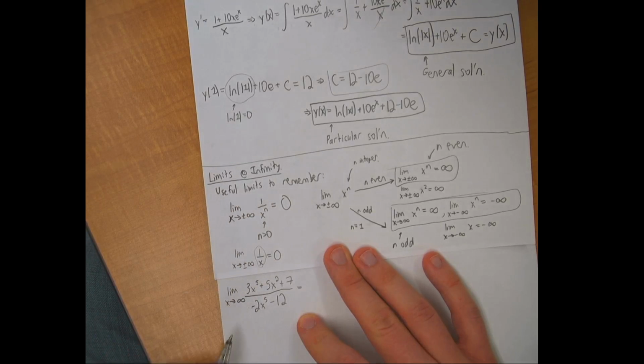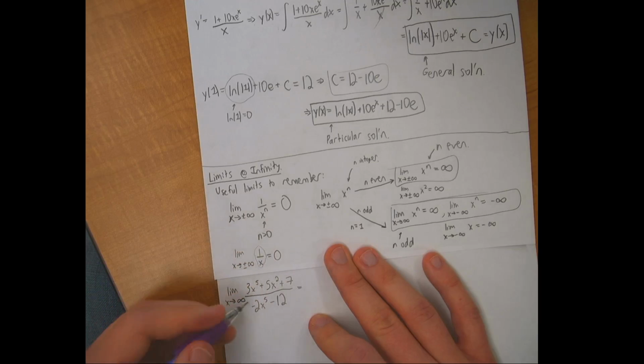So what you could do with a problem like this is set up a table, pick some really, really large positive values of x and then try to deduce a pattern. But if you remember, what we had to do was focus on the terms with the largest powers.